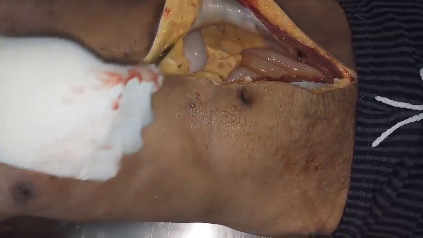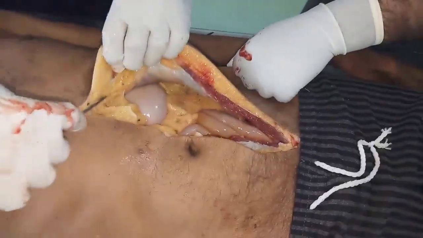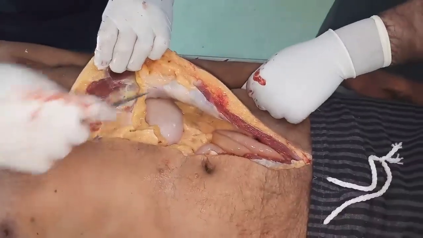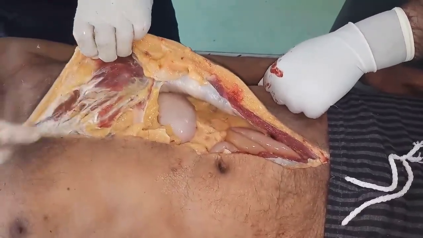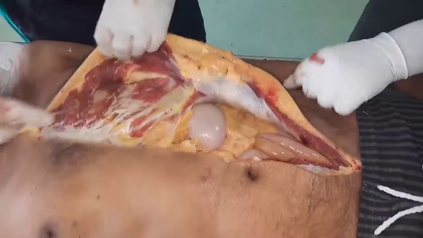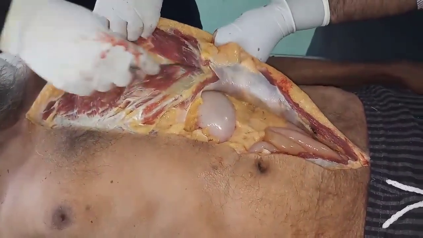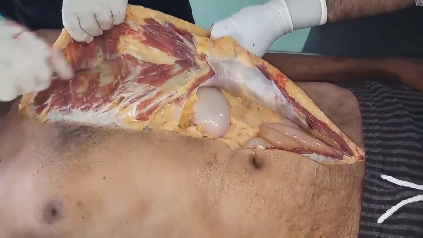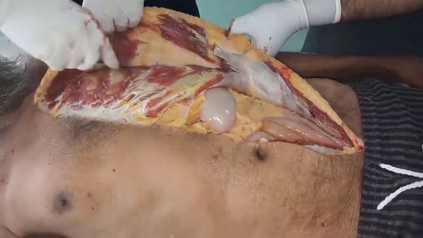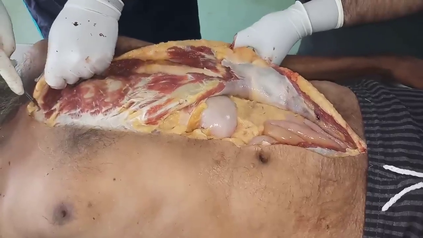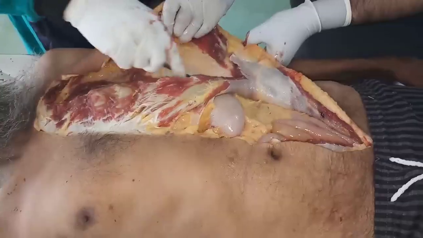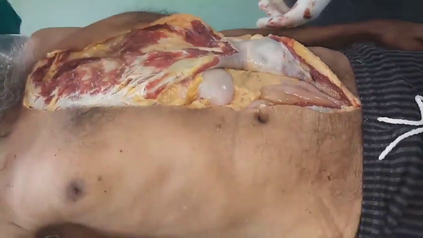Okay, now I will remove the structures over the chest. So you can see these chest muscles, pectoralis major, latissimus dorsi on the side. We'll just lengthen this incision from here for easy dissection. Now the same thing we will do for the other side. Another side.